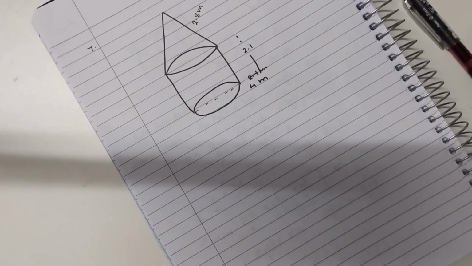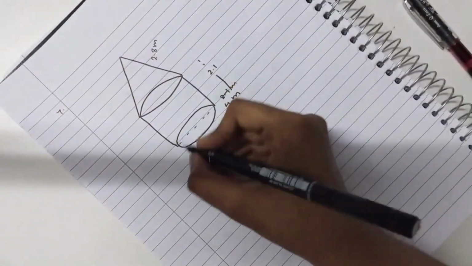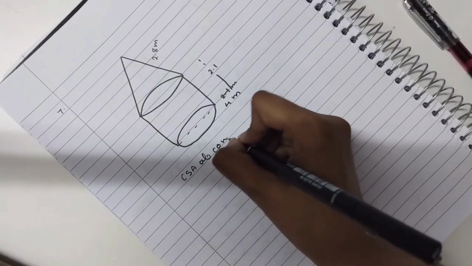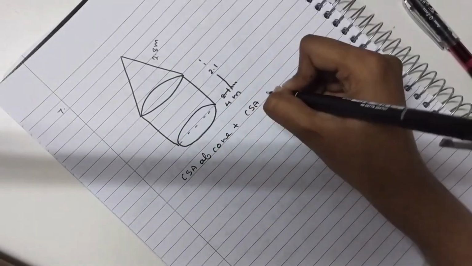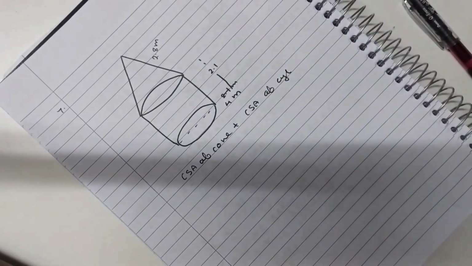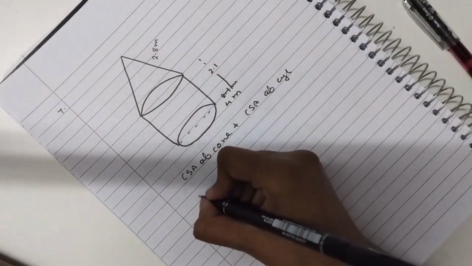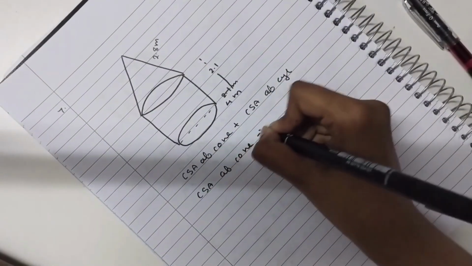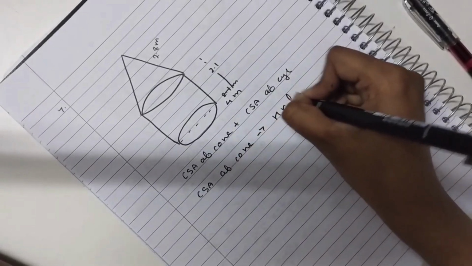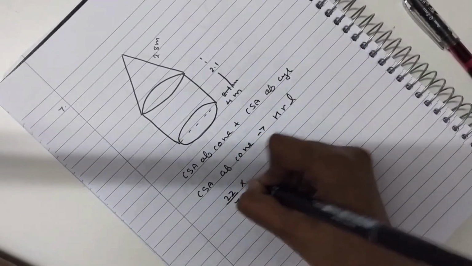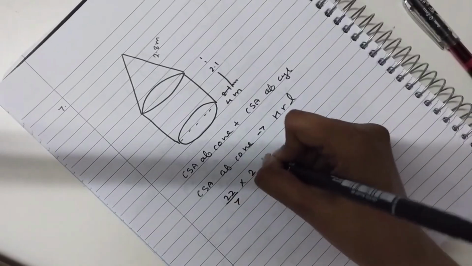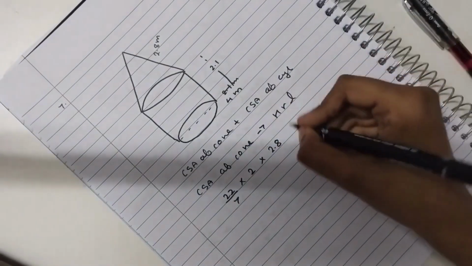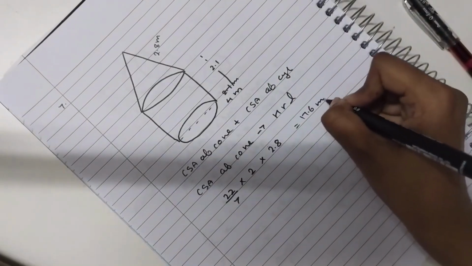So first, we need to find the area of the canvas. To find the area of the canvas, we need to find the CSA of the cone plus the CSA of the cylinder. So the CSA of the cone is pi r l. So 22 by 7 times radius, which is 4 divided by 2, so 2, times l, which is 2.8, which will give us 17.6 meters squared.